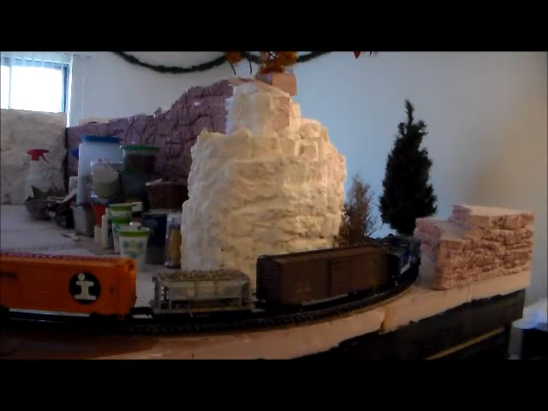As always, we start with this section of the layout. As you can see here, by this mountain range, the rocks have been completed. The next step is going to be coloring them, as well as the foam itself.